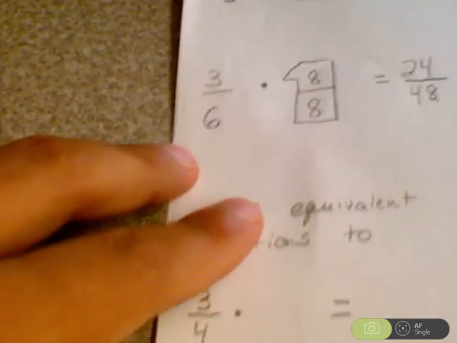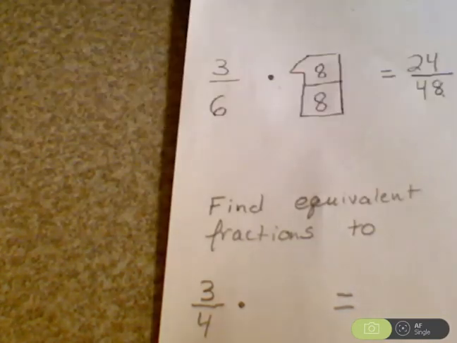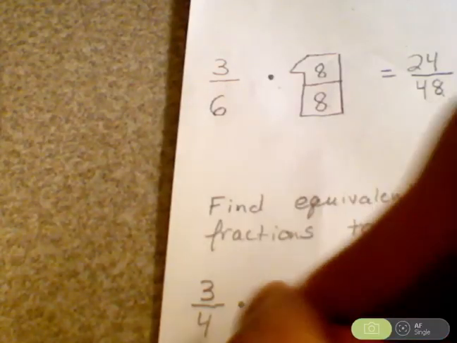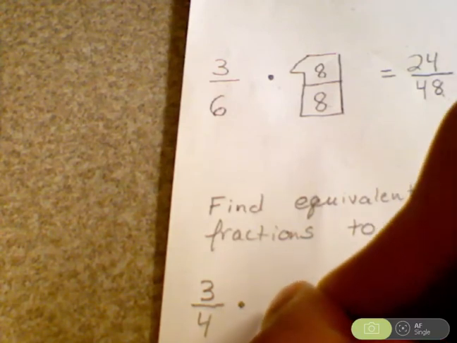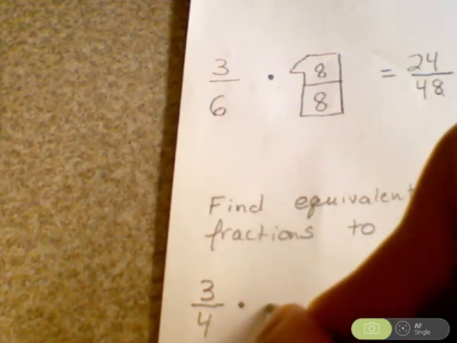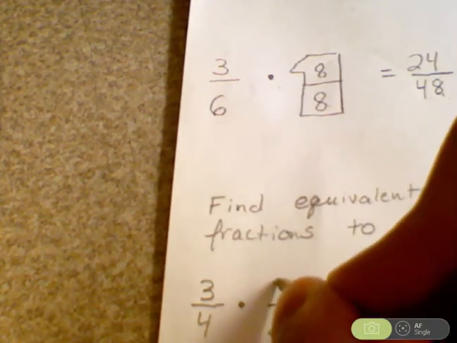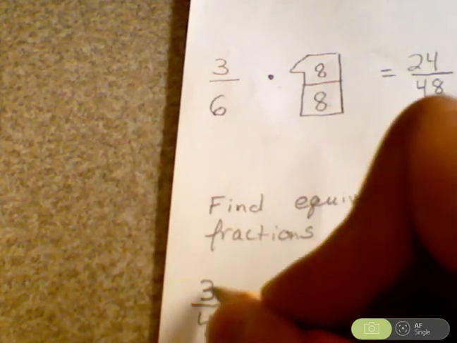If we want to find, let's say we want to find an equivalent fraction to 3/4. All right, we have some options here. Let's say we're going to take the bottom number times 2. That means we have to take the top number in the fraction, which is the 3 times 2.